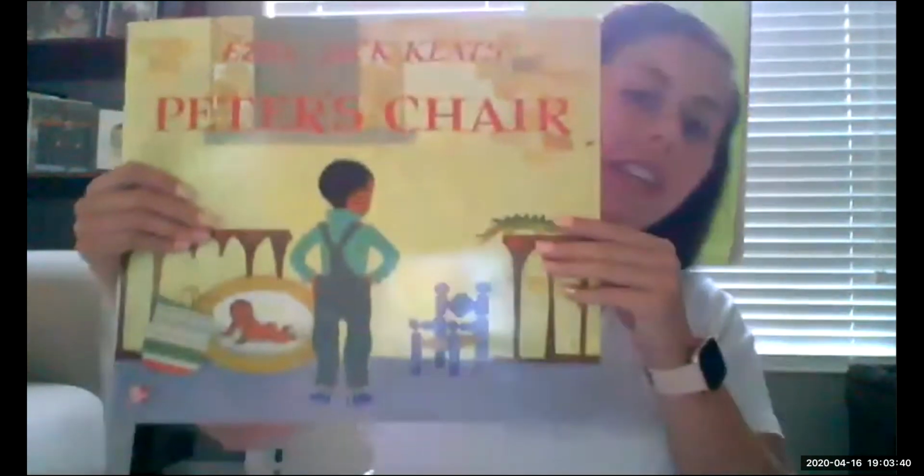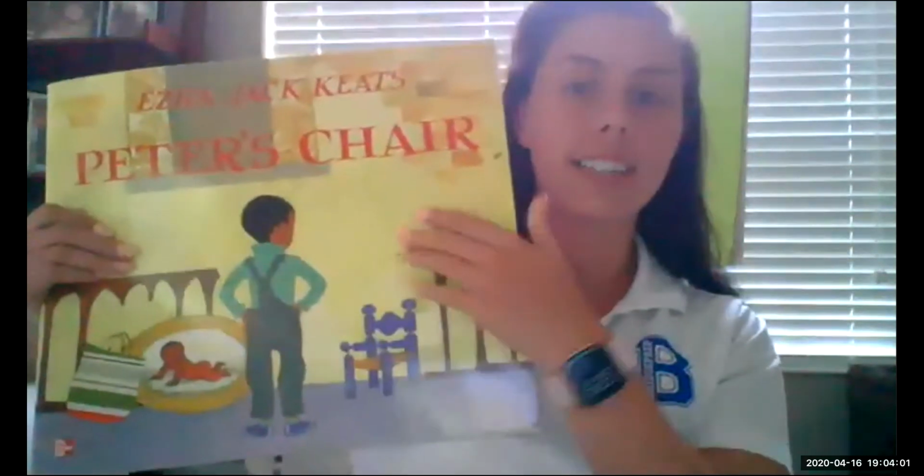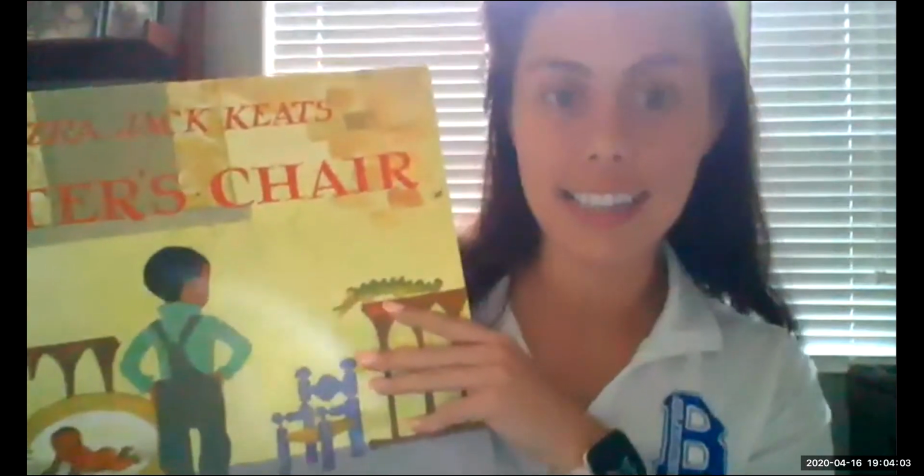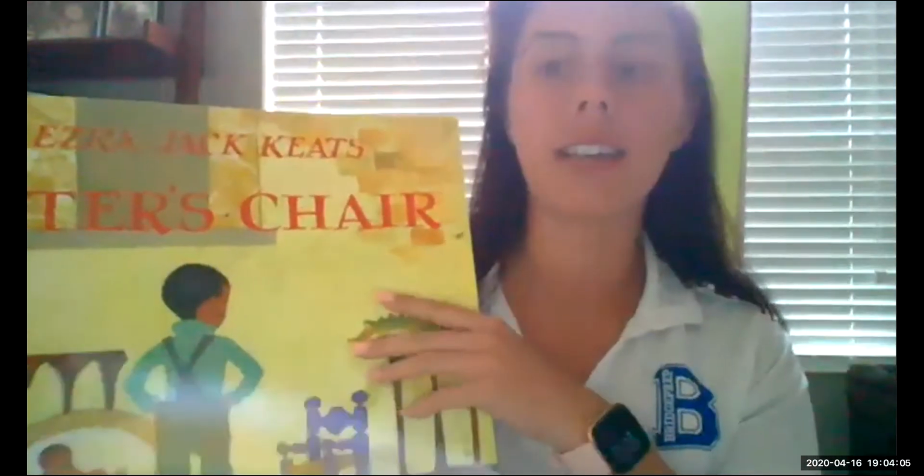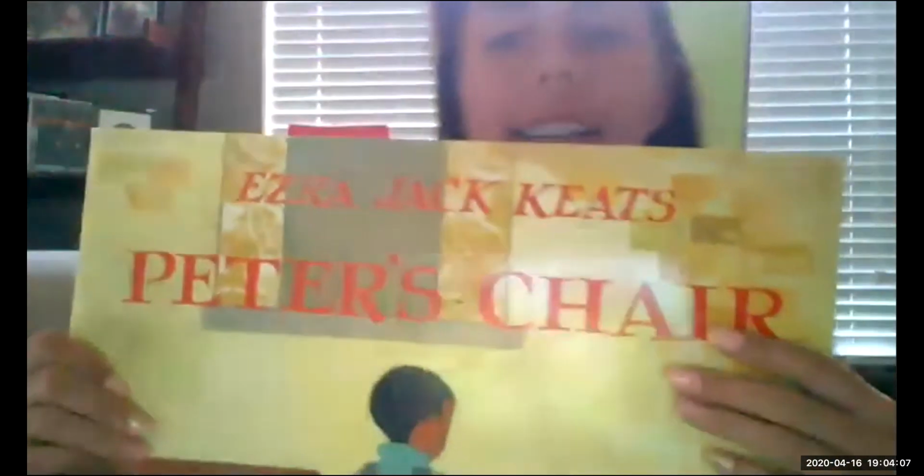Now, there is only one name on the front cover. So that means that this person is the author and the illustrator. So what does that mean? They wrote the words like an author does, and they drew the pictures like an illustrator does. They did both those jobs. This author and illustrator is Ezra Jack Keats.